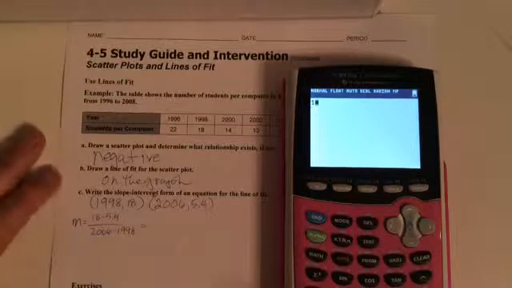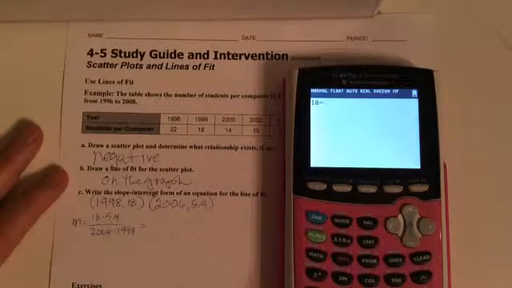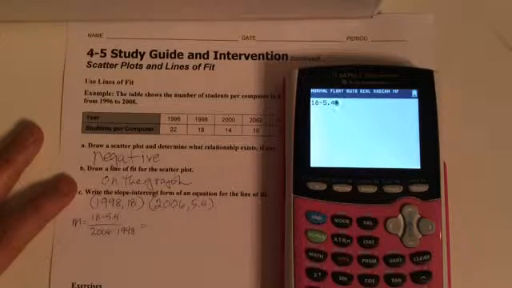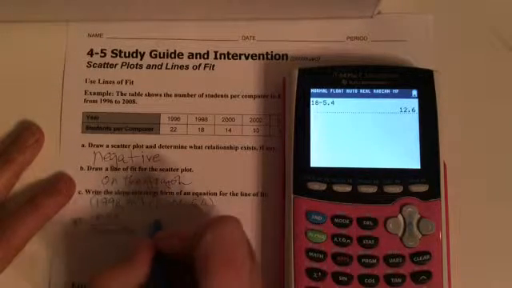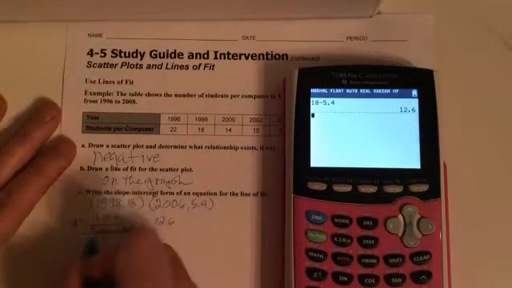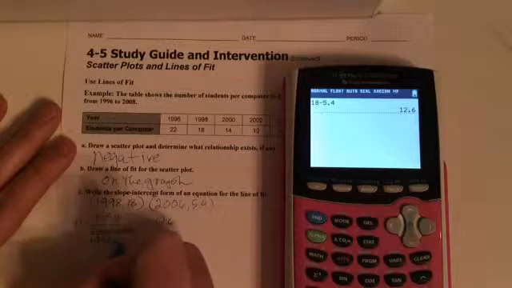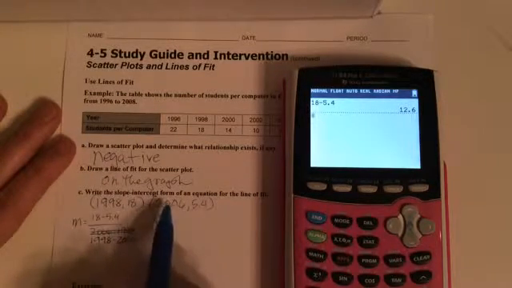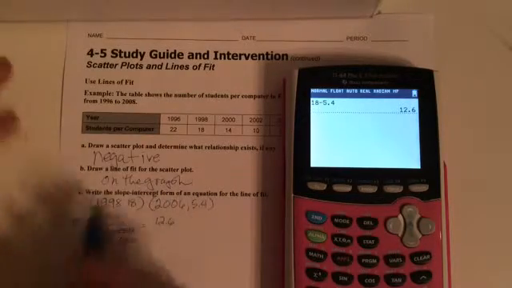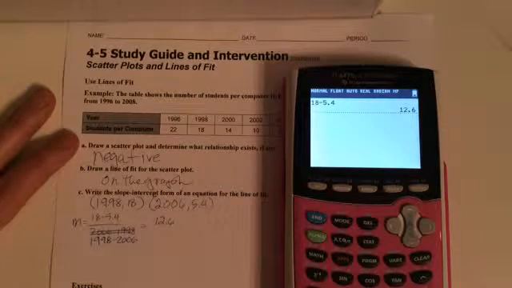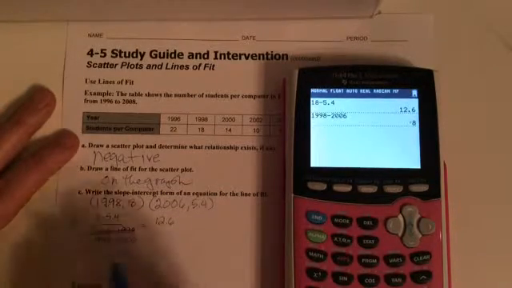So we do 18 minus 5.4, and I got 12.6. And I bet you've already figured out that those numbers are wrong. It should be 1998 minus 2006, because that's x1 and x2. You know what I did. I just put the numbers backwards. So 1998 minus 2006, and that would be negative 8.